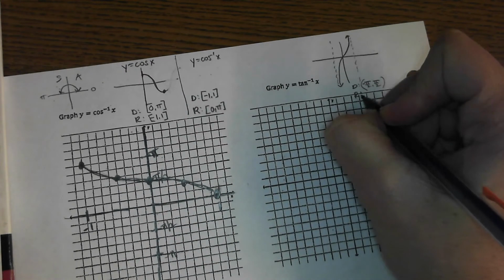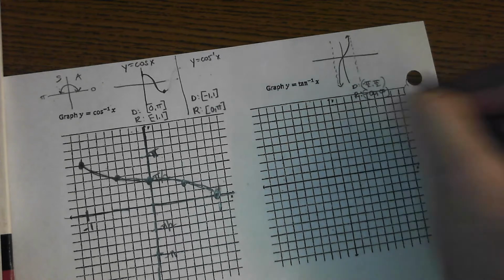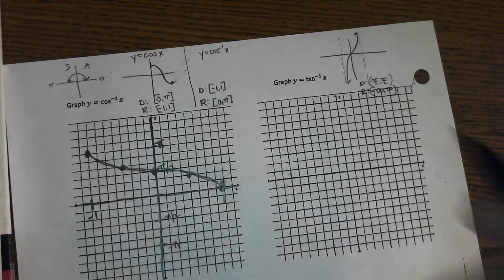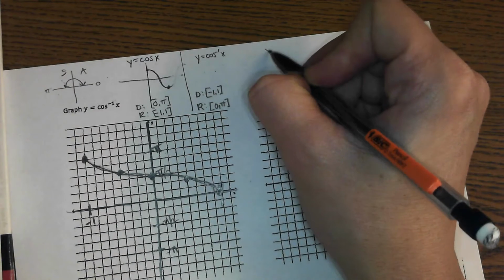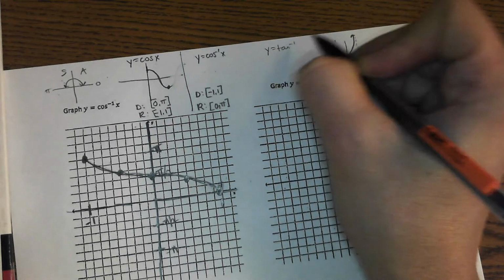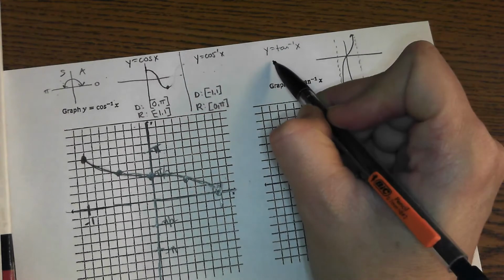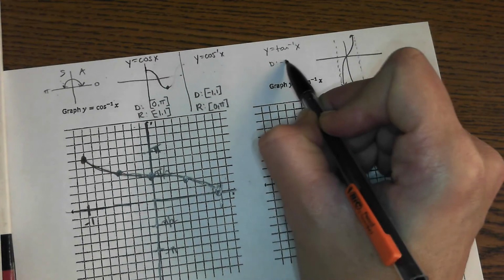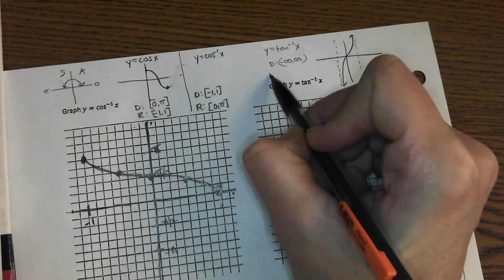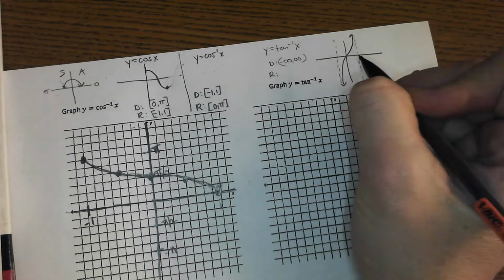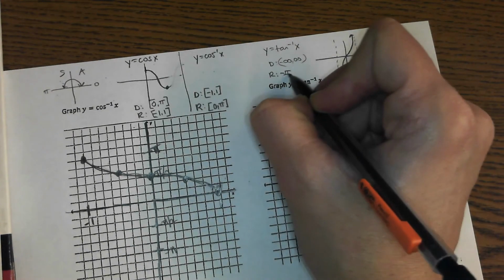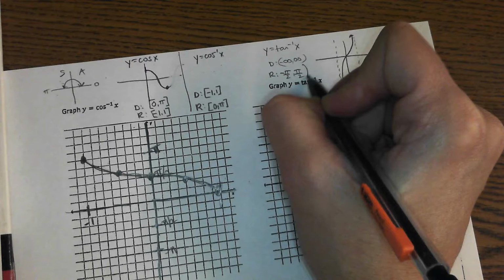And your range is negative infinity to infinity. When you invert it, your inverse tangent will have a domain negative infinity to infinity, but a range of only negative pi over 2 to pi over 2.